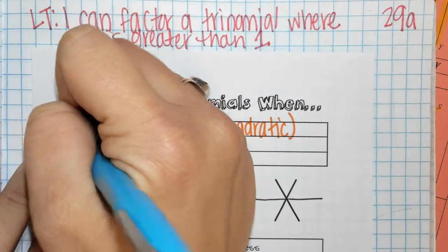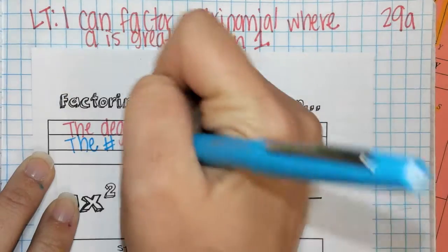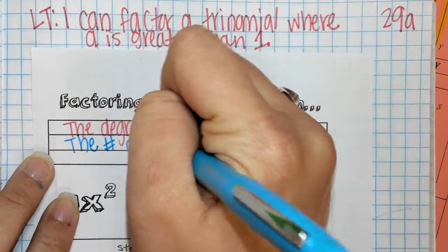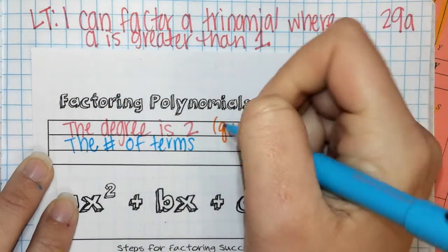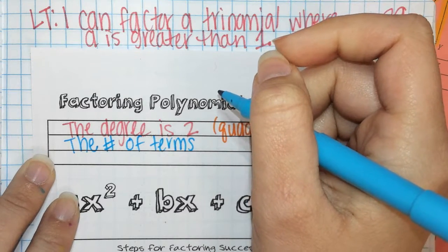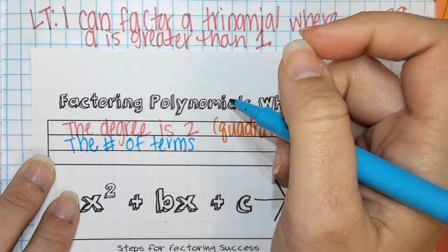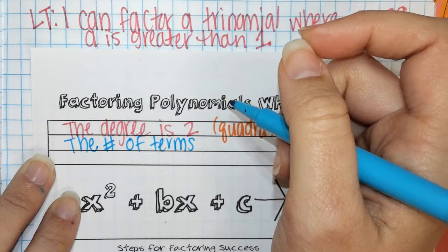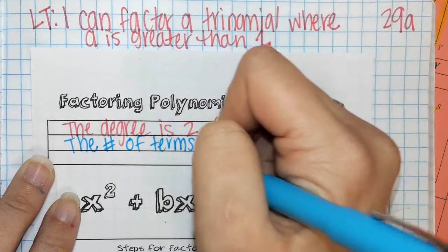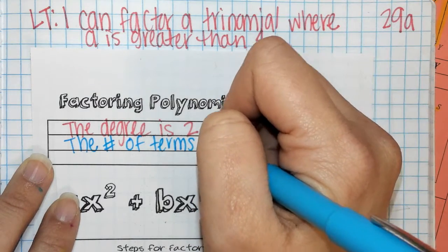When the number of terms... Are you not entertained? You want me to be honest with you? I'm sorry that I'm not doing a song and dance for us to factor quadratics. That's not how it works. That would be so entertaining. No.